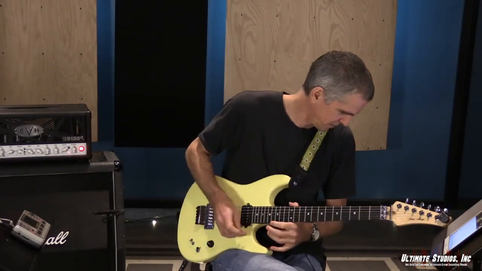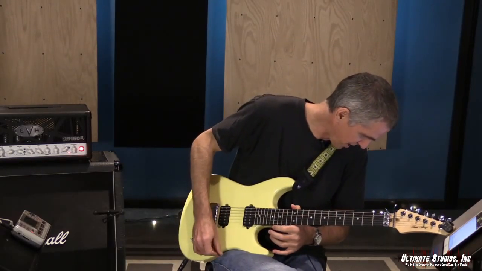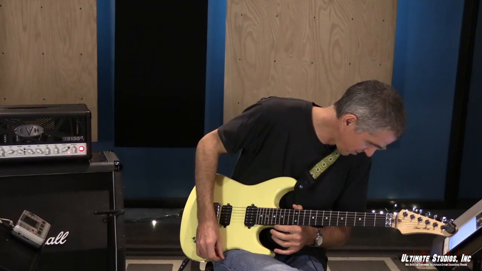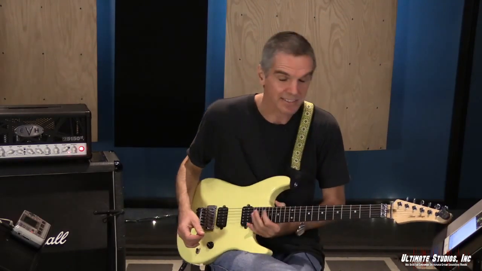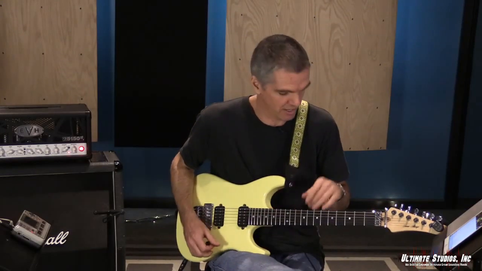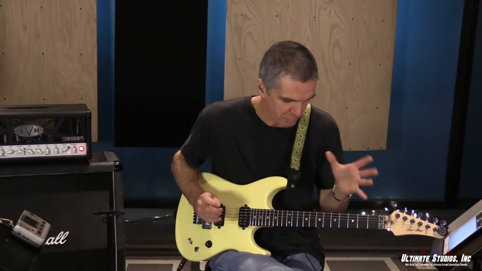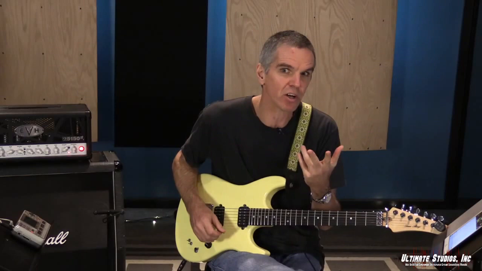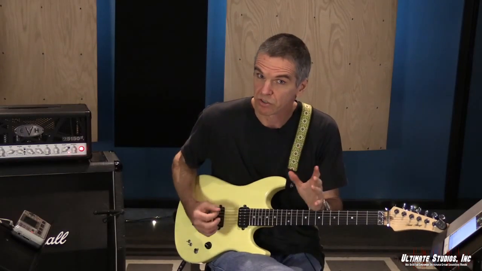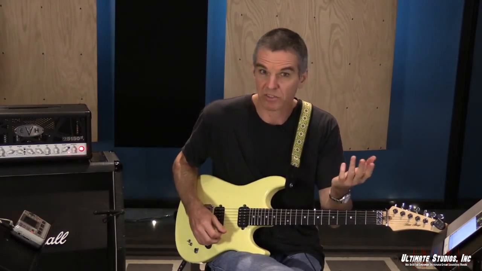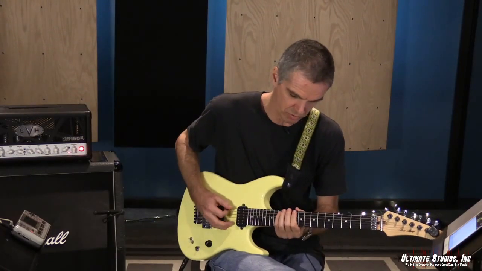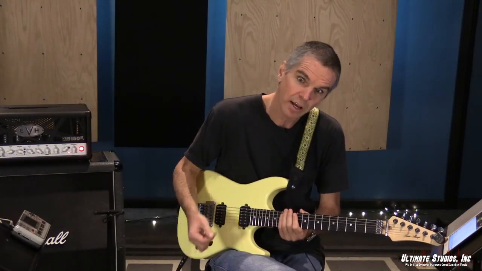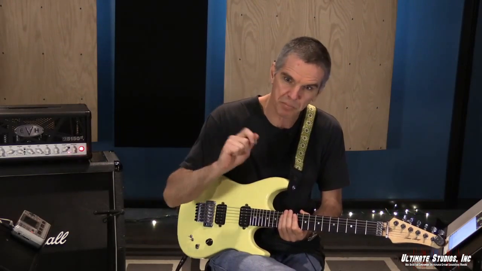All right, let me see. Doesn't Frank Gambale use the same concept of... Of course, yes. Yes, Frank Gambale, his whole picking system is based on how many notes you're playing per string. So it's what he calls the odds and evens. So odd number to keep the direction the same way, and then an even number to flip the picking around.